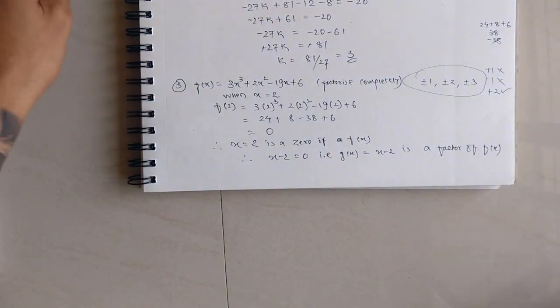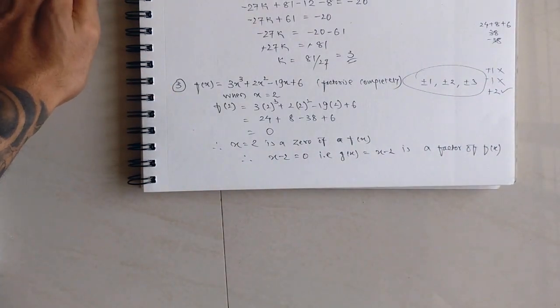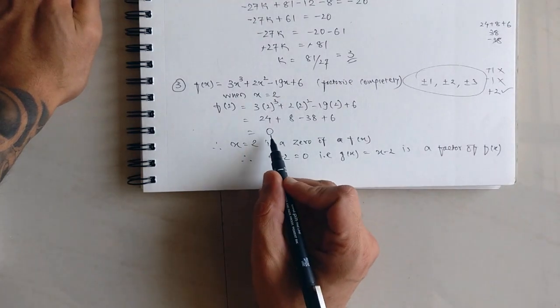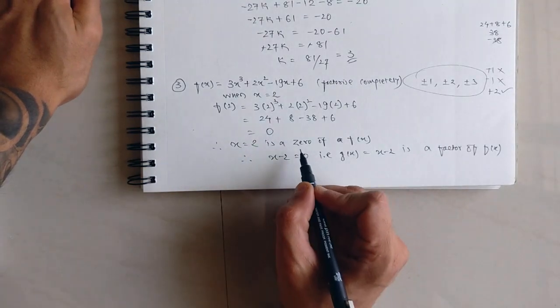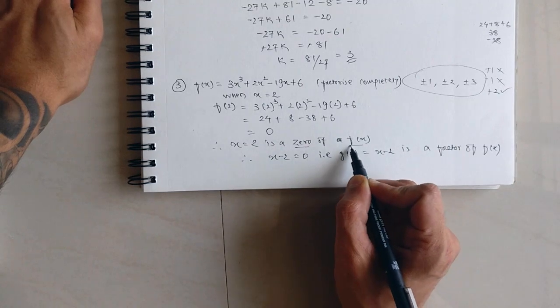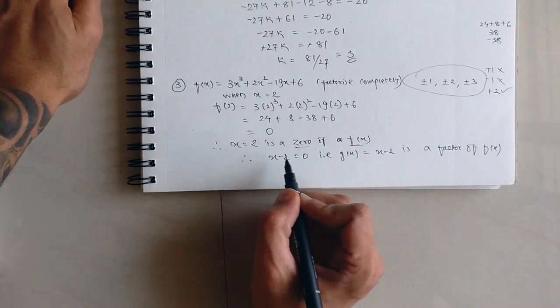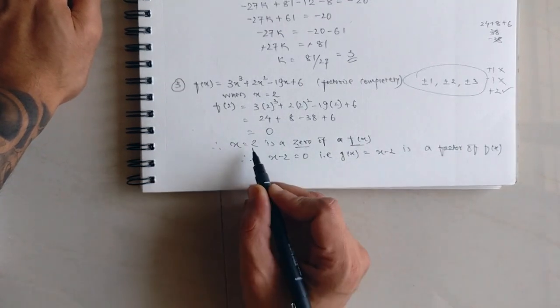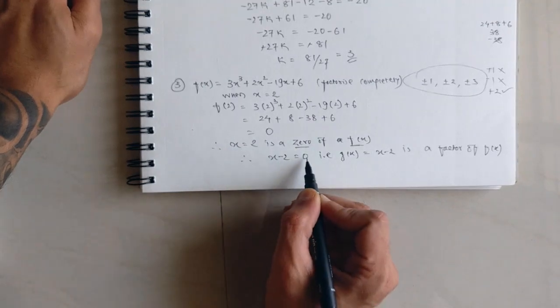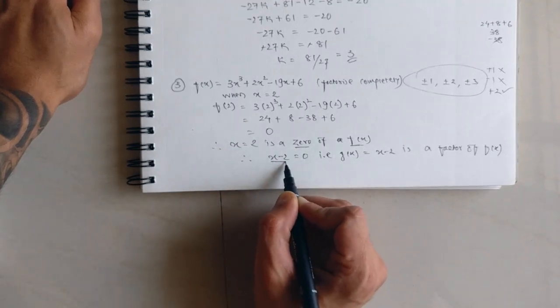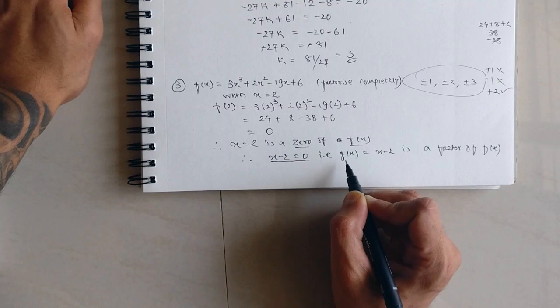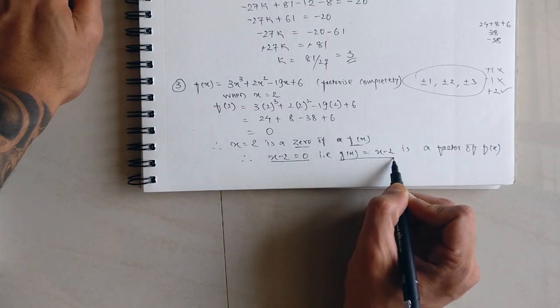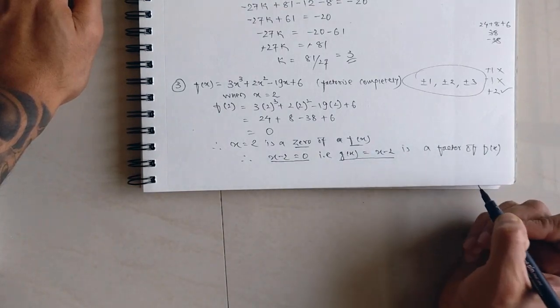So what did I write? I wrote that since with x is equal to 2 I am getting 0 as the answer, it is a 0 of the polynomial f of x, and I took this 2 to the left hand side, so it became minus, and here I got 0, so x minus 2 is equal to 0, or g of x is equal to x minus 2 is a factor of f of x.